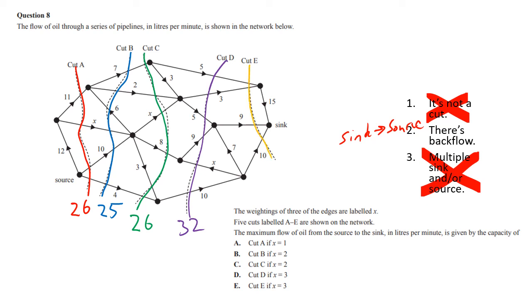And then cut E, well, although it says x equals 3, we're not actually cutting any x's. Source to sink, source to sink, source to sink, source to sink. Just add them all up. 5 plus 3 is 8, plus 9, 17, plus 10 is 27. It looks like if we think about maximum flow is minimum cut, it is the 25, which we said is cut B, where x equals 2. So we've got everything. And we did find the backflow along the way, so we know it's the correct answer.